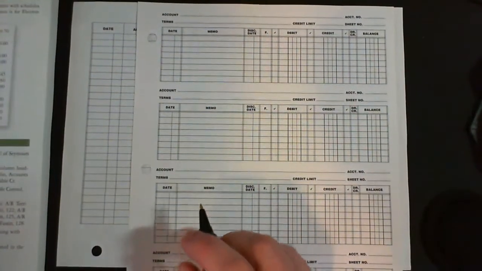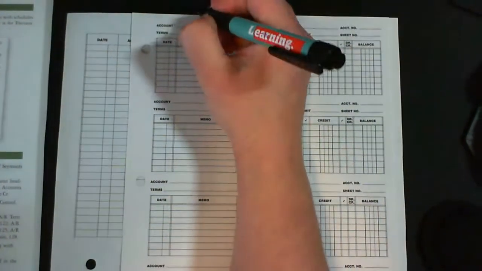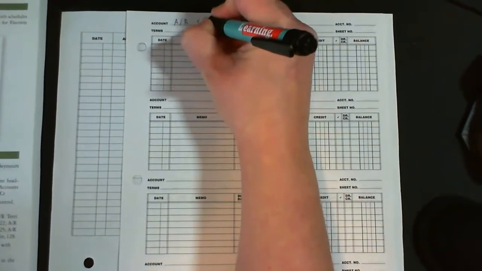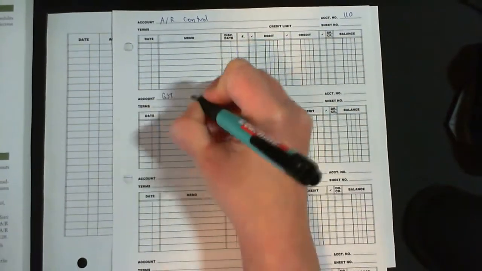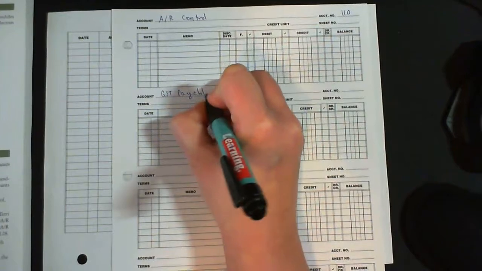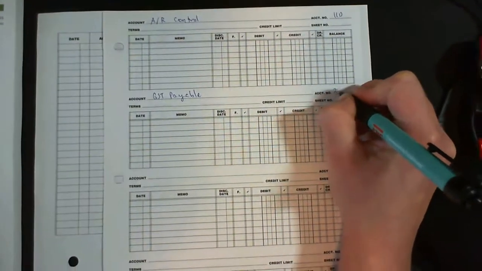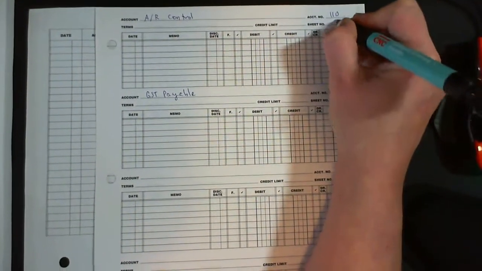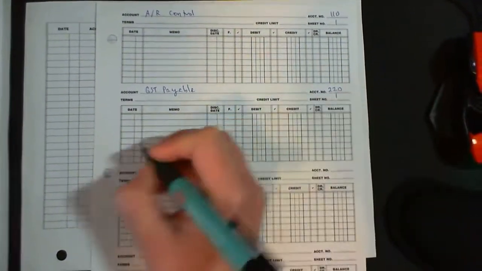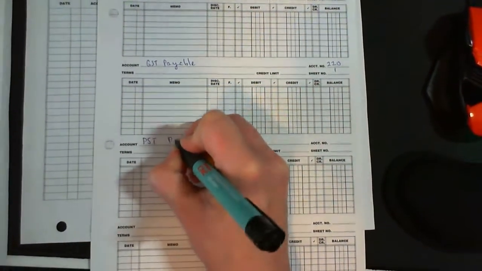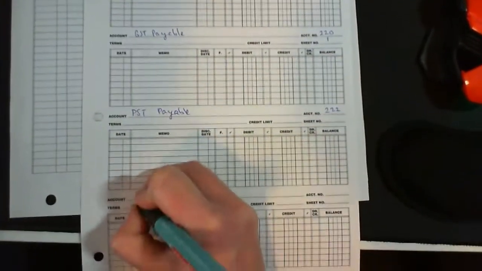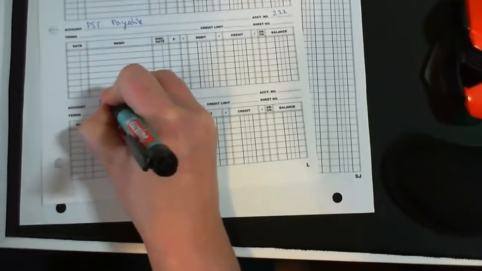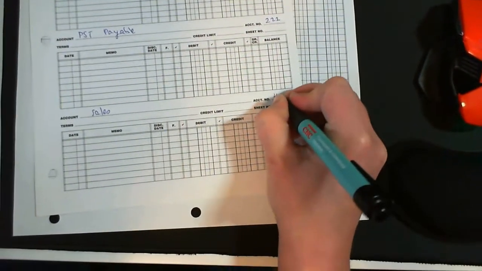Here are some general ledger pages, so I'm going to go accounts receivable control, account number 110, GST payable, account number 220, and we'll go sheet number 1, PST payable 222, and sales 401.